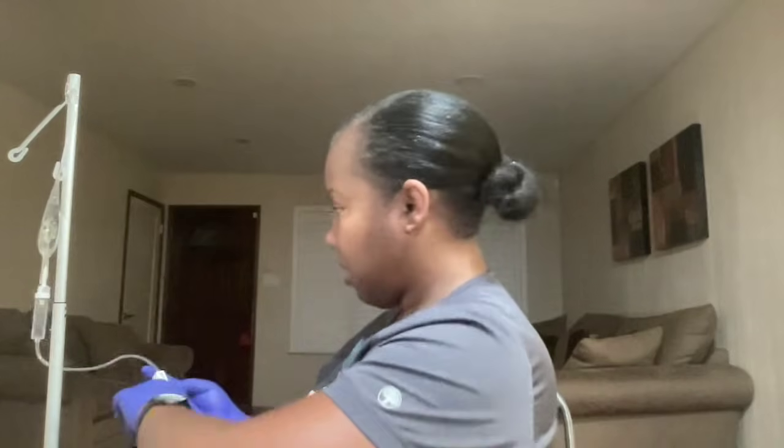Okay, and if you recall, the rate for the IV fluid is 38 drops per minute. So it's important that we time this, and then we will count the drops. I'm going to use the roller clamp to regulate the flow.